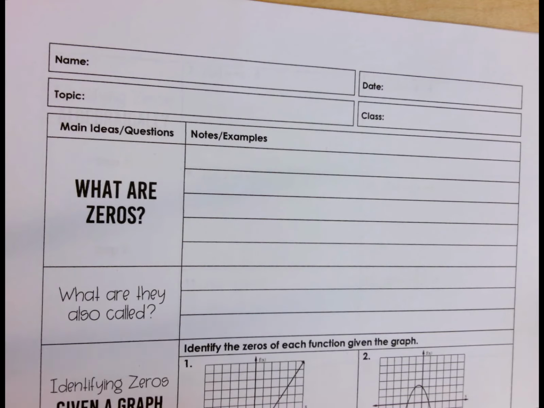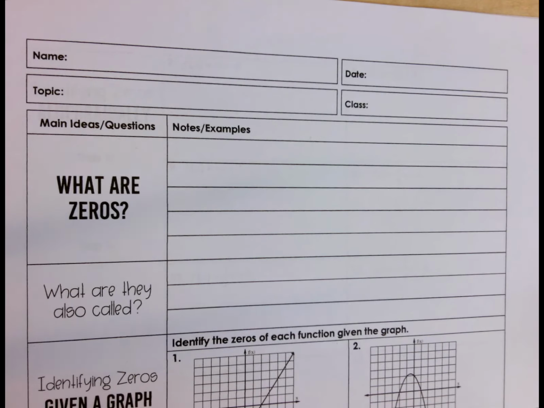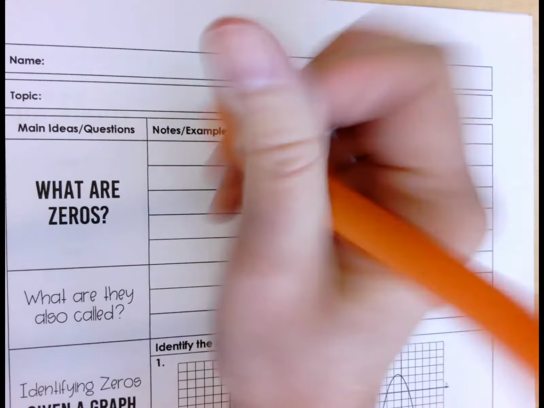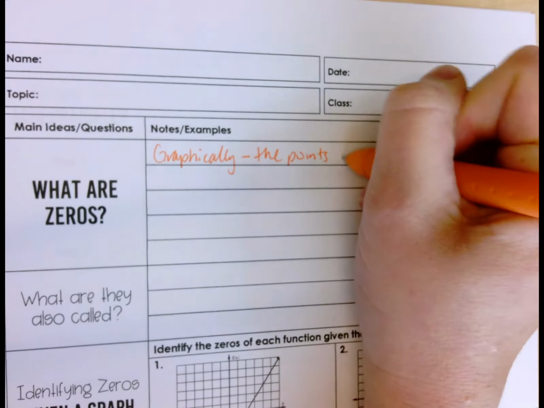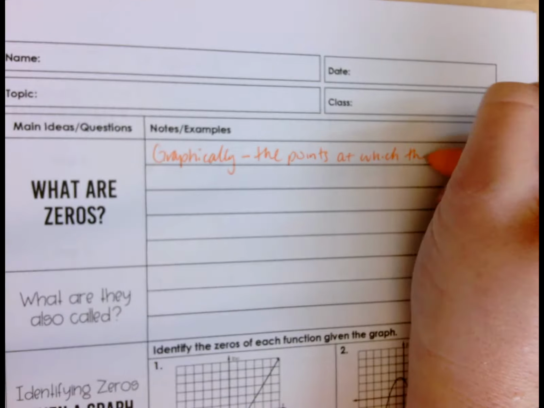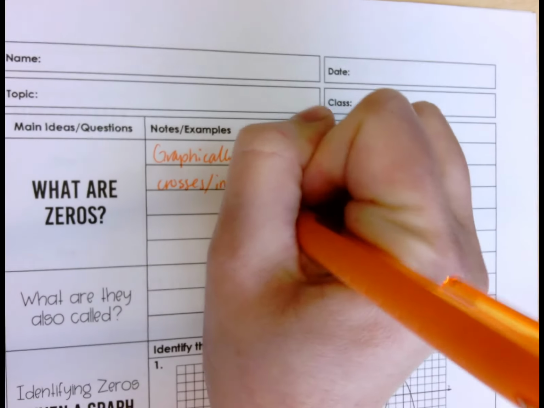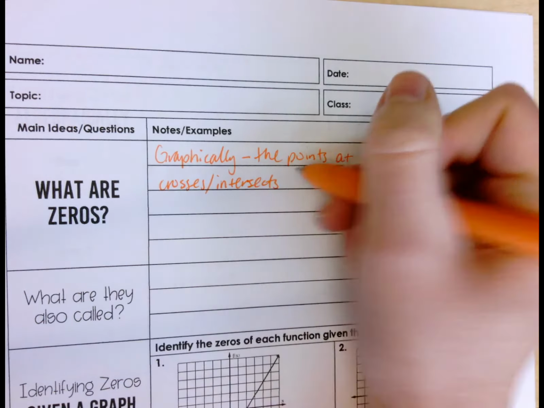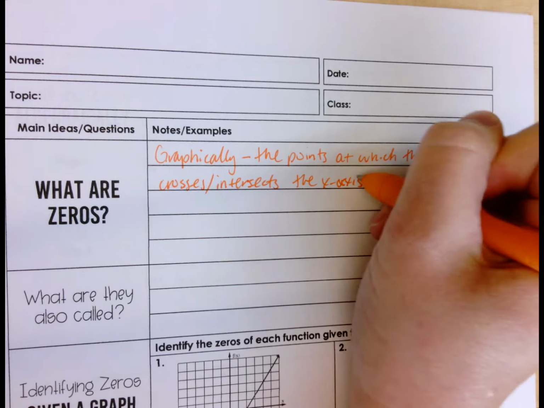Okay, so the last section that we need to talk about here with functions are zeros, and that was one of the last definitions that you had in your vocabulary. And so first off, we're just going to define this in a couple of different ways. So graphically, on a graph, a zero is the point at which the graph crosses or intersects, whatever you want to call it, the x-axis. Okay, it's where it crosses the x-axis.